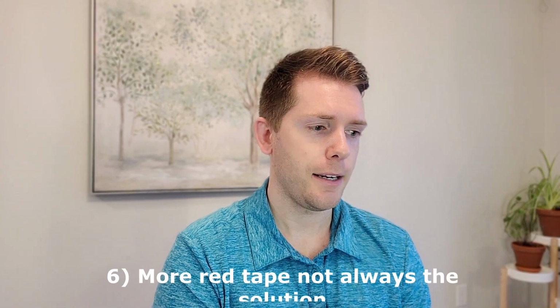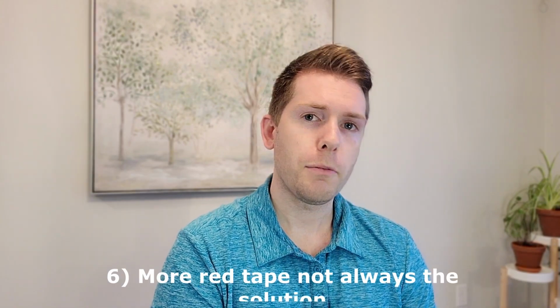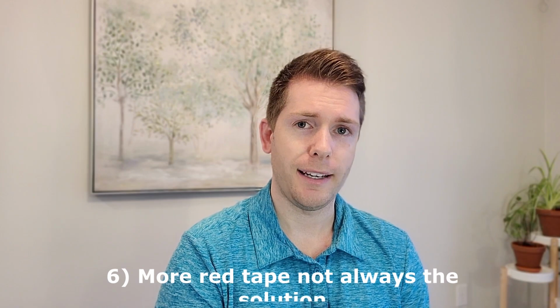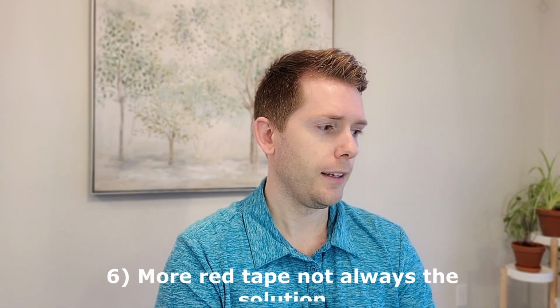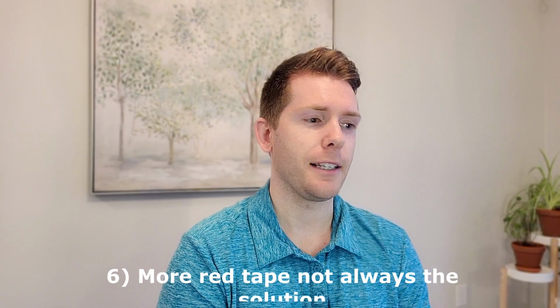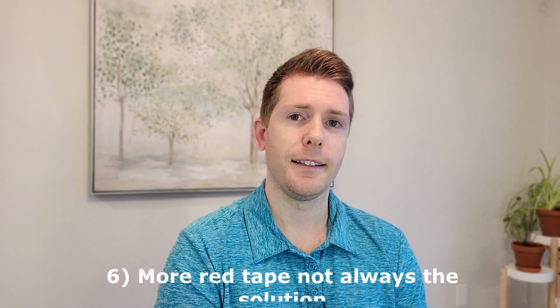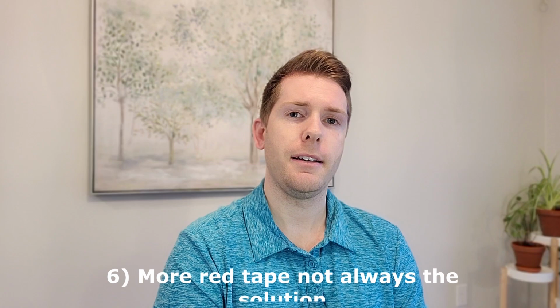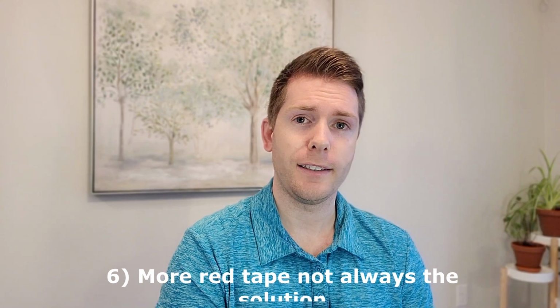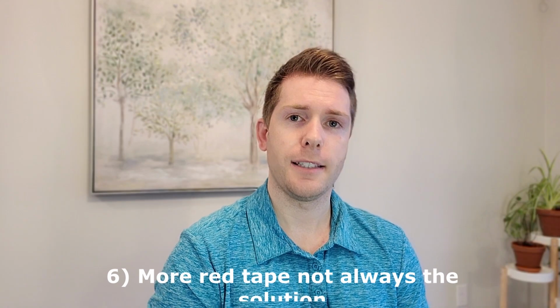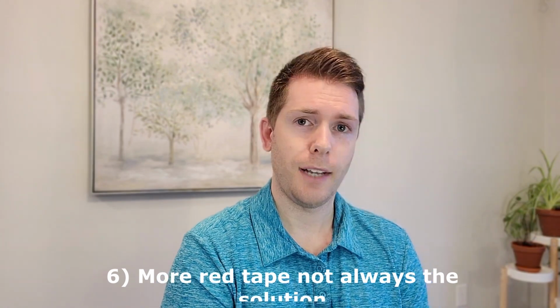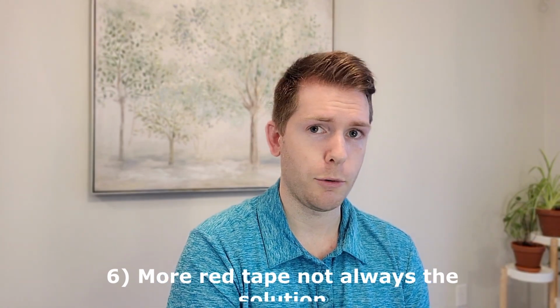And my last tip is more policies and red tape isn't always the right answer to a problem. Sometimes revisiting something that's already been created and tweaking it can be a simpler, more effective change that takes less work than to create something completely from scratch and just adding more regulations and more red tape.